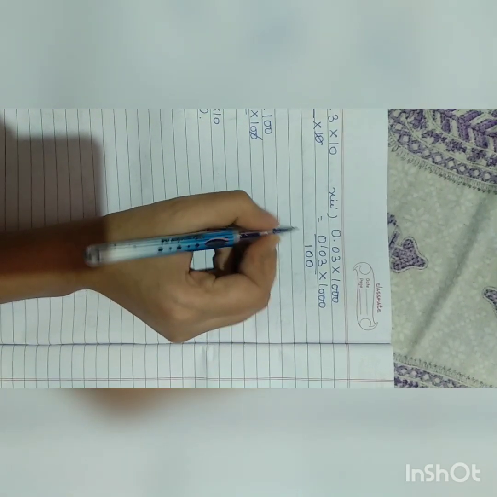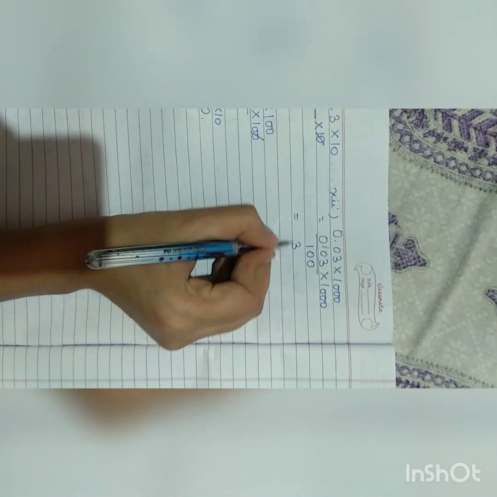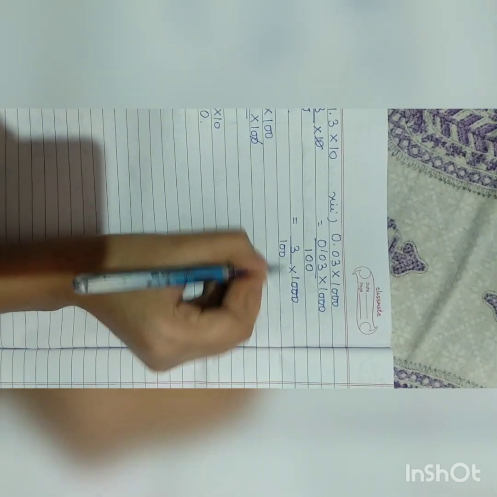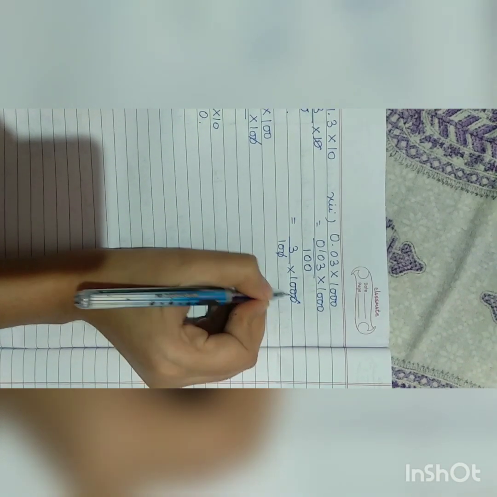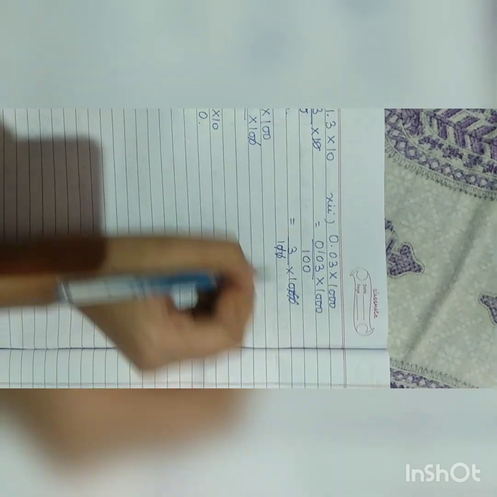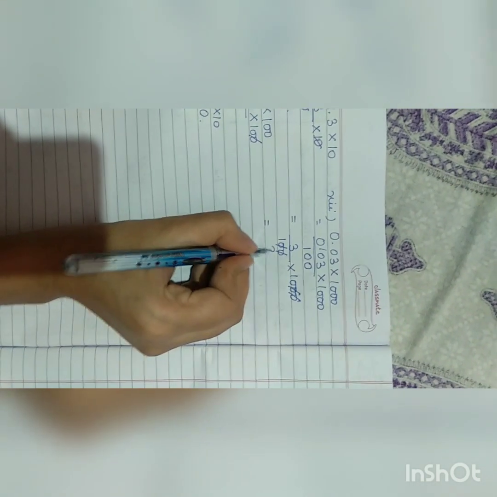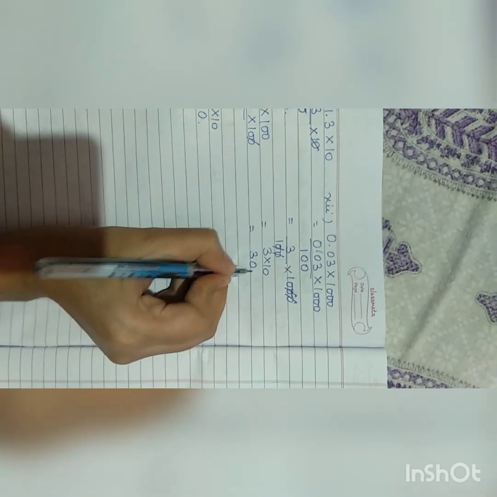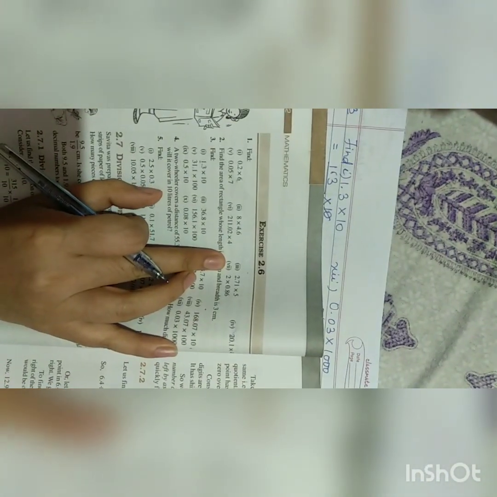Now we will simplify this. It will become 3 upon 100 into 1000. So we will cut this 0 with this 0 and this 0 with this 0. So we get 3 into 10. So the answer is 30.